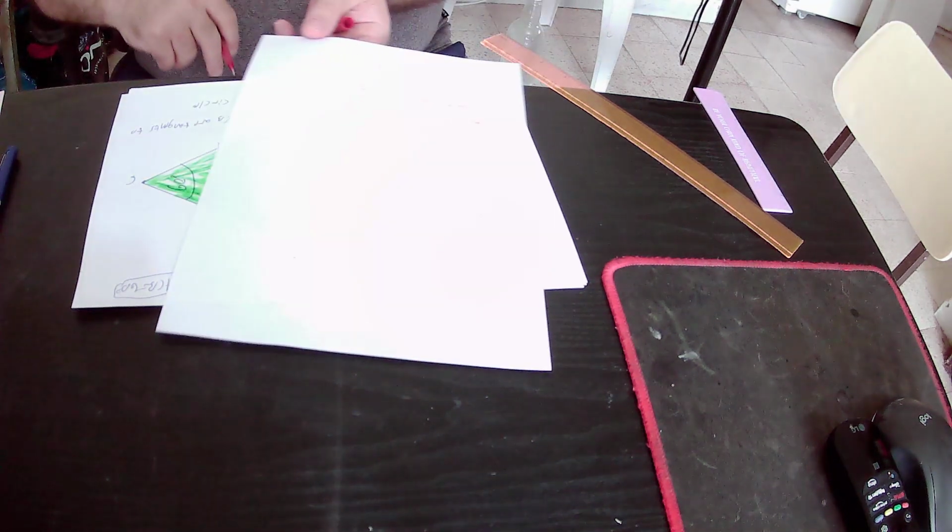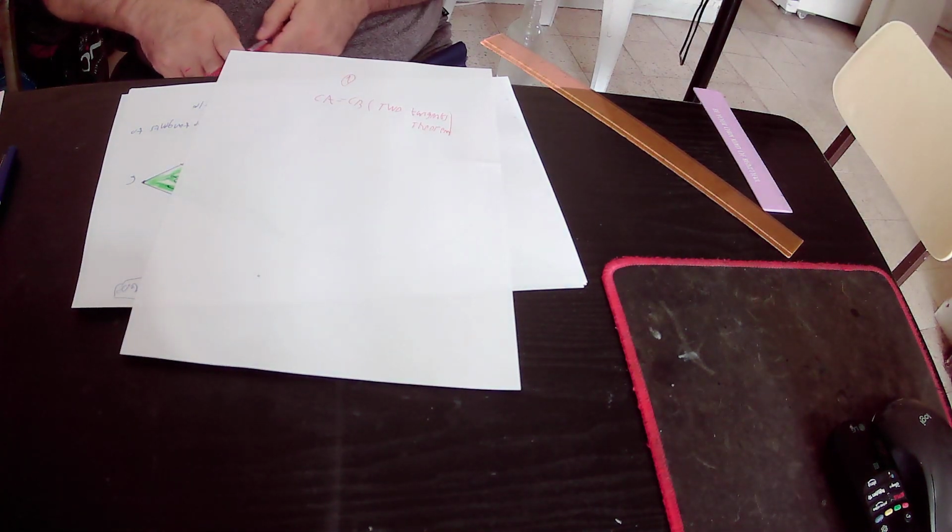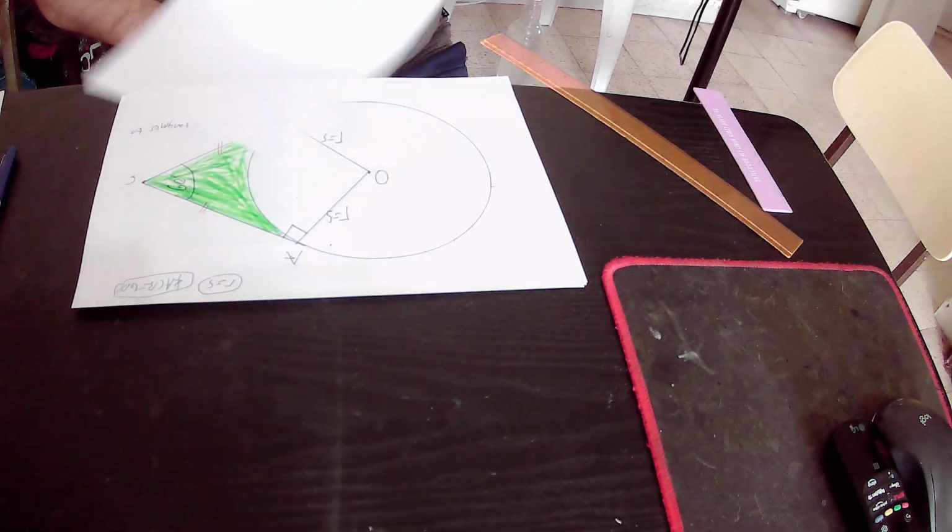Okay, CA equals CB according to the two tangents theorem, that is also rule number 2.